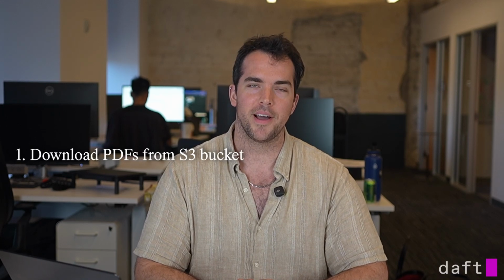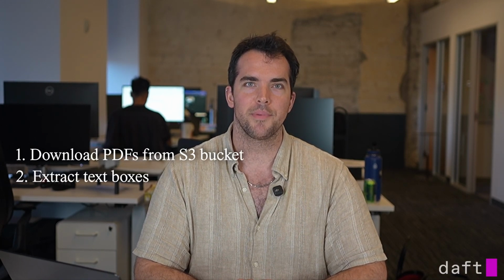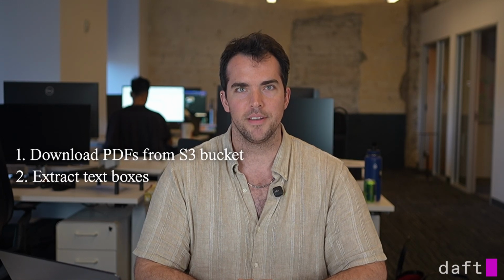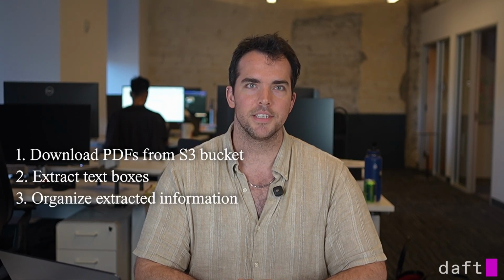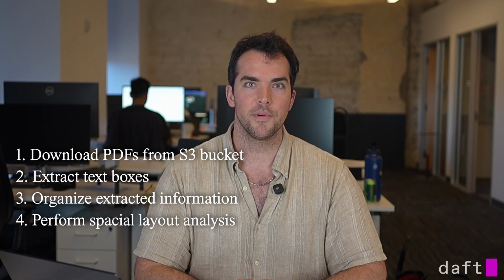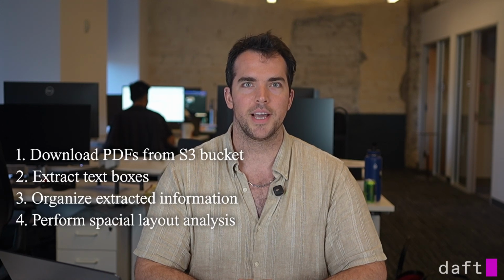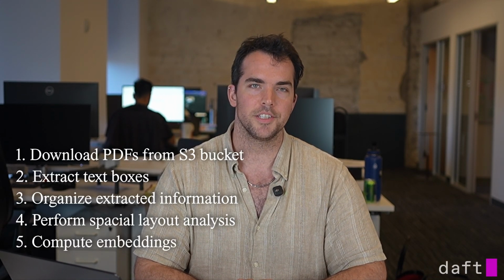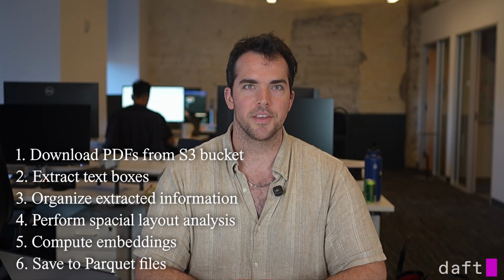Today, I'm going to show an in-depth tutorial of how you can use Daft to construct a feature-rich PDF processing pipeline. I'll show you how you can use Daft to download PDF files from an S3 bucket, extract text boxes by either using OCR or a commonly used PDF processing library, organize this extracted information into custom-defined Pydantic classes, perform spatial layout analysis to group text boxes into lines or paragraphs, compute embeddings using a model running on the GPU, and finally, to save everything using Parquet.